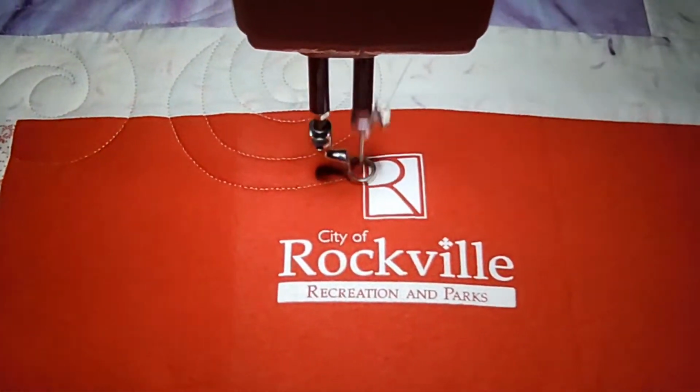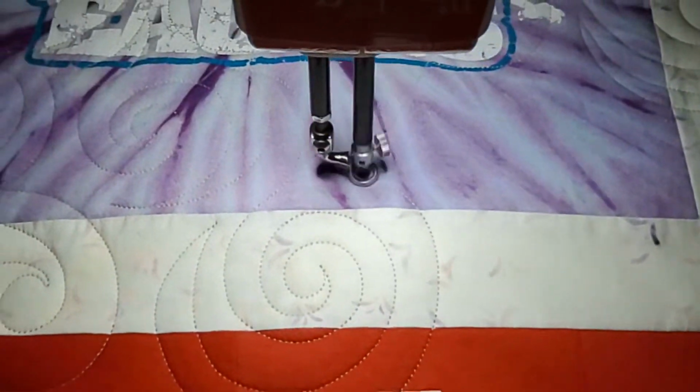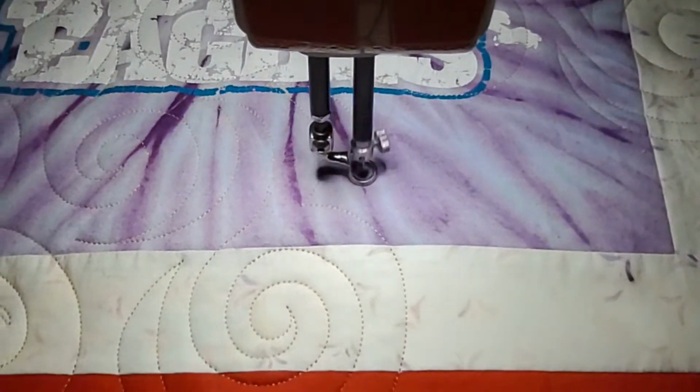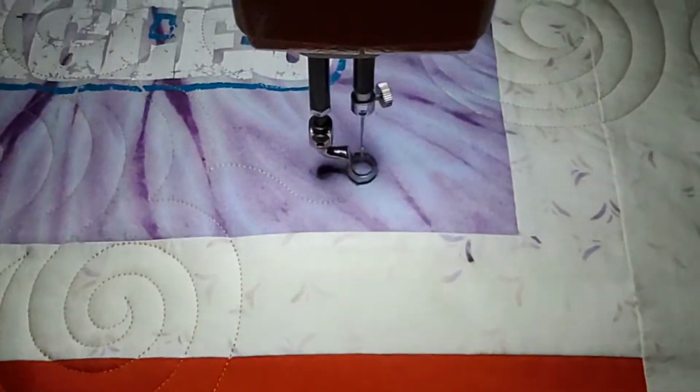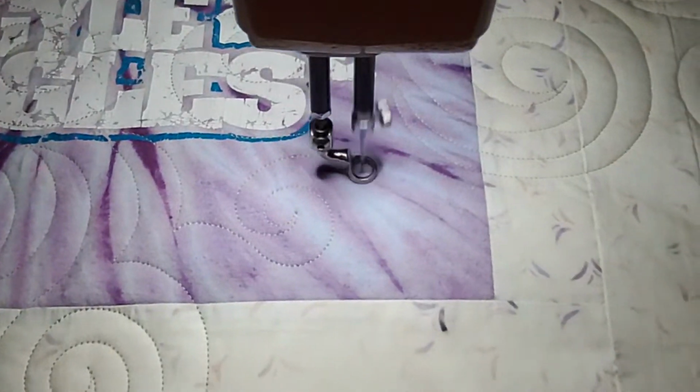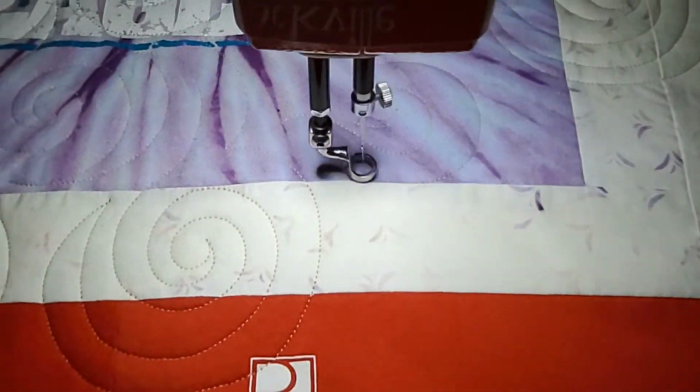It can be stressful sometimes, especially if the design gets a little too intense. But if you just take it slow and do something simple at first, you know, it's going to be a lot easier for you.